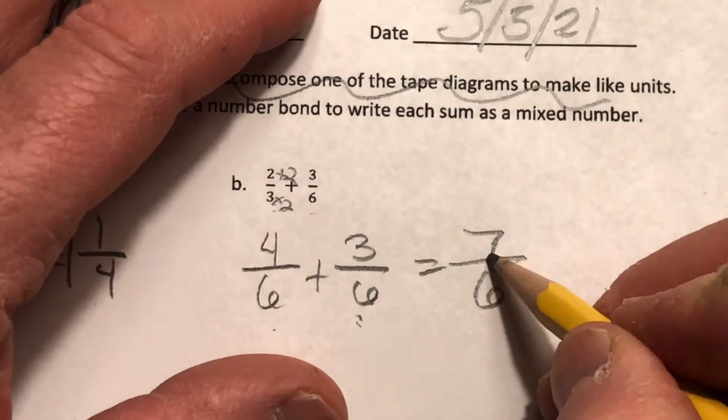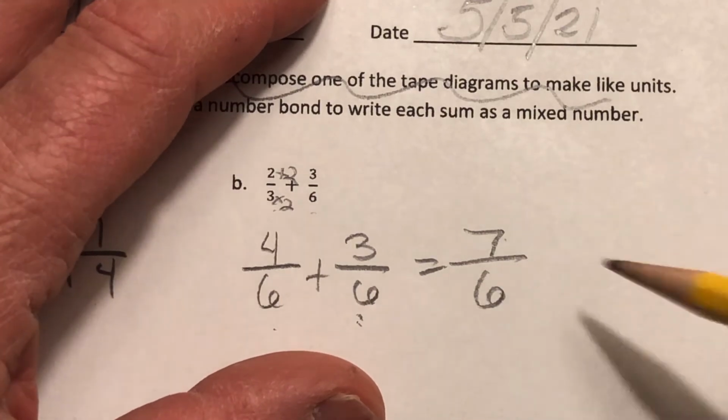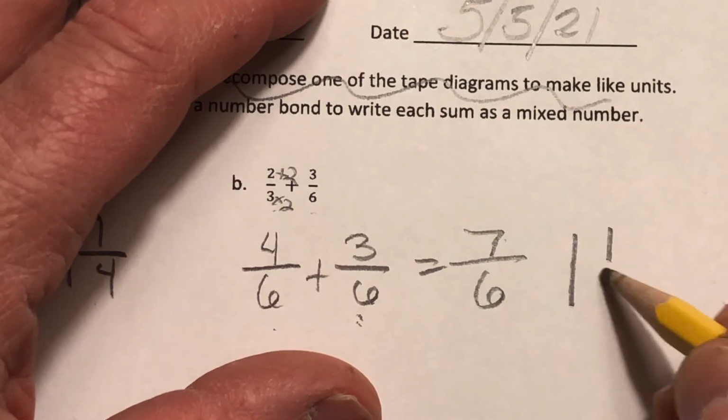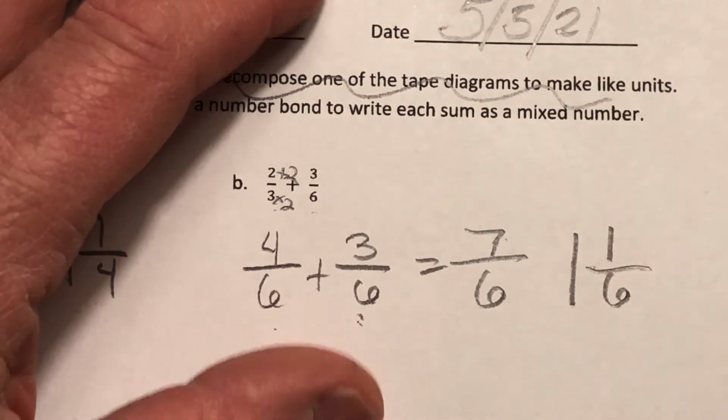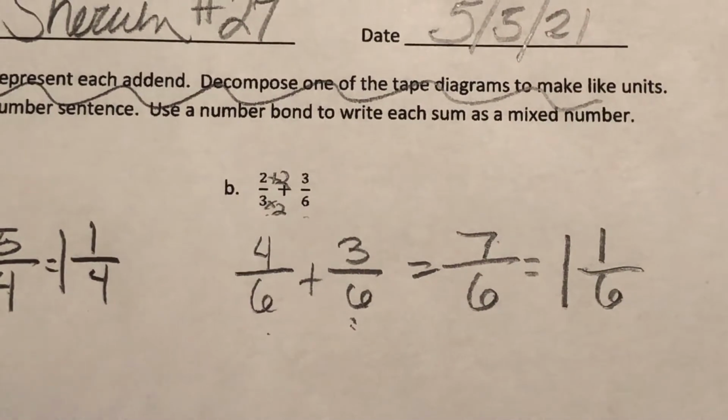But that's a fraction greater than 1. So I asked myself, how many 6s fit into 7? 1 full 6. There'd be 1 left over, and 6 is my denominator because the unit didn't change. All right, so that would equal 1 1/6.